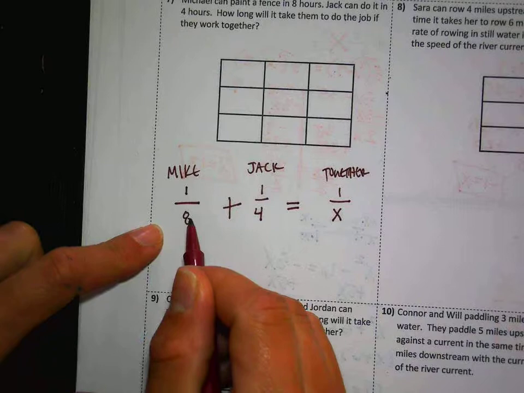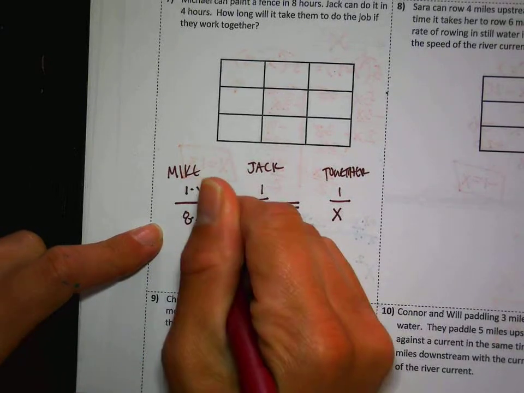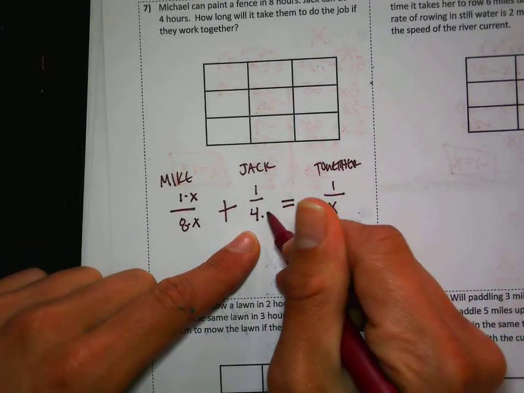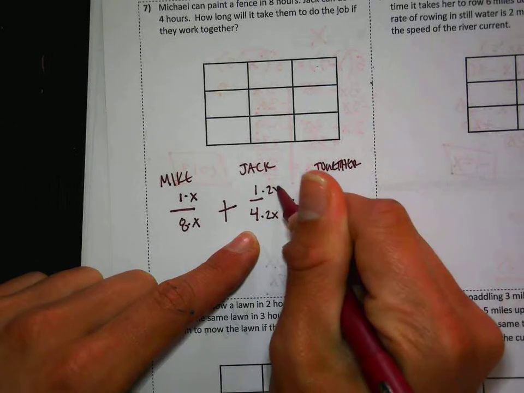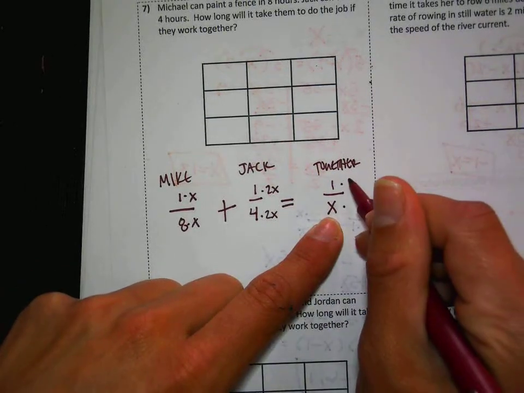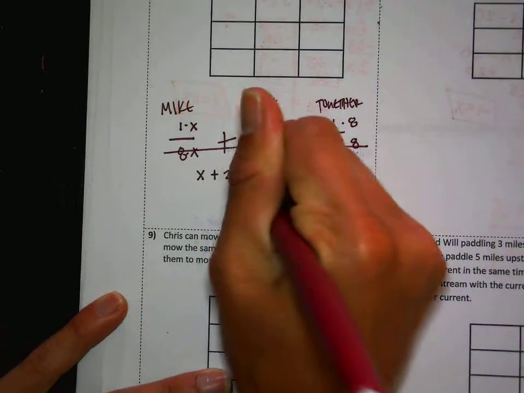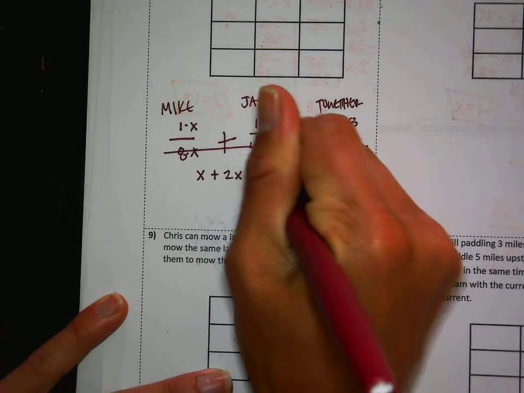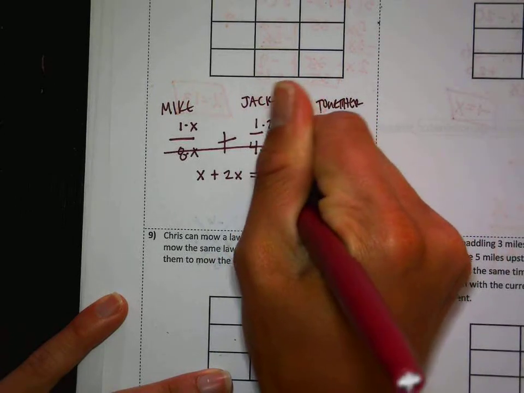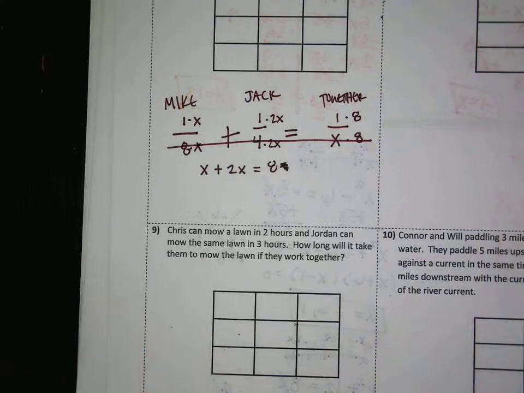8x. So what do I need to multiply this one by? X. What do I need to multiply this one by? And what do I need to multiply this one by? So they all go away. X plus 2x equals 8x. Or just 8, sorry.